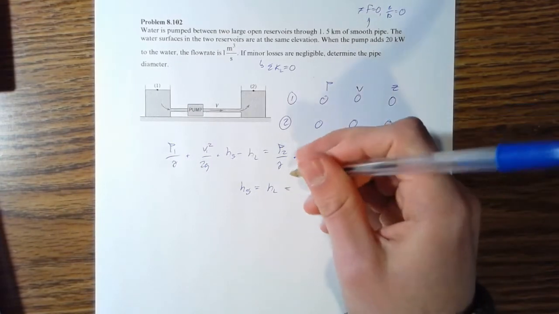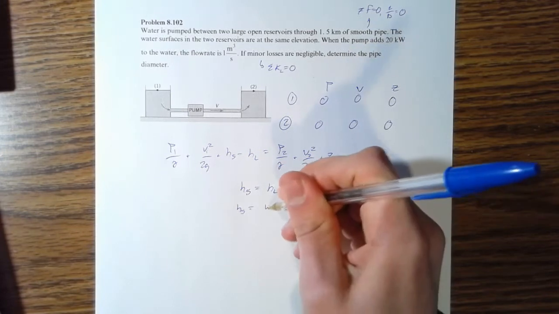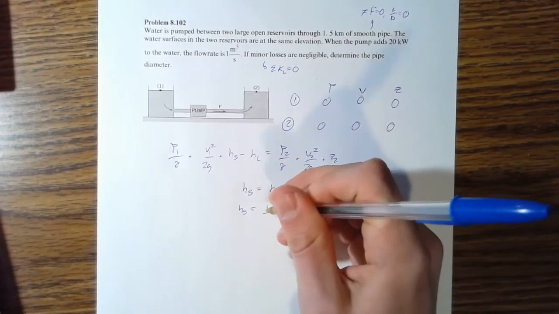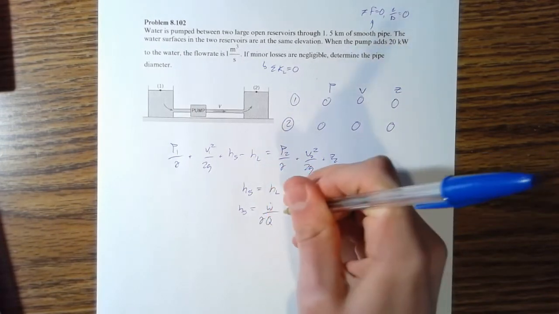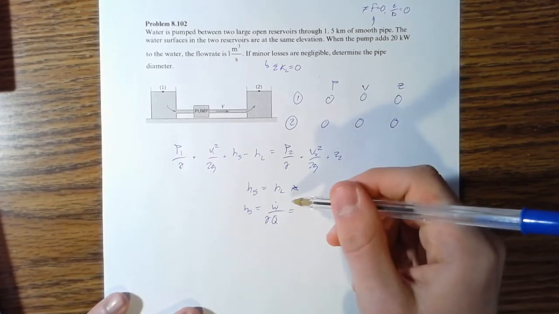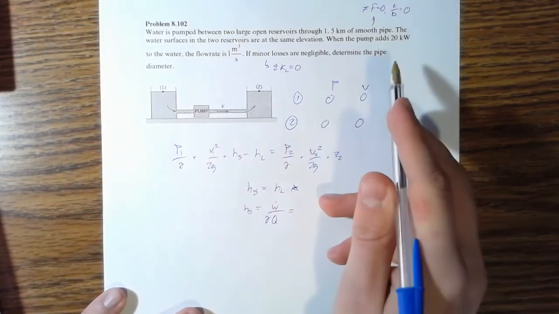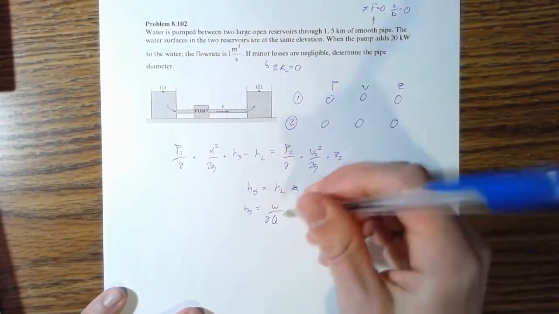What we'll want to remember is that our HS, so I'll rewrite it this way actually, HS is W dot over gamma Q. Our W dot, or the power of the pump, is given as 20 kilowatts.